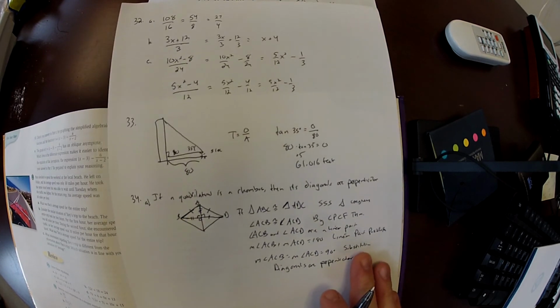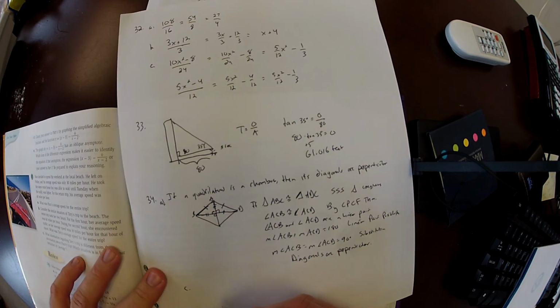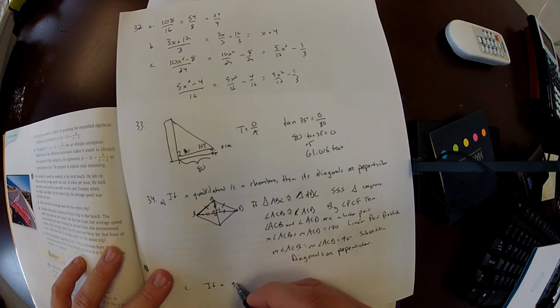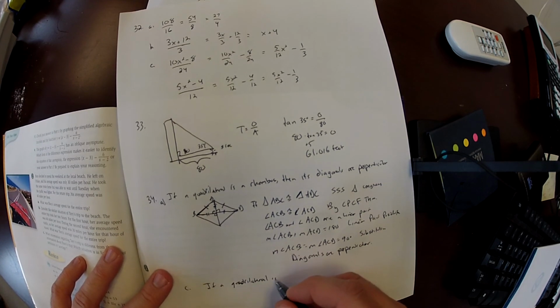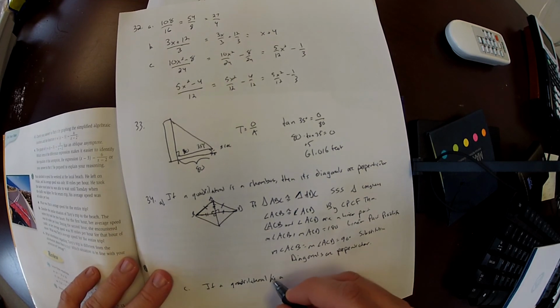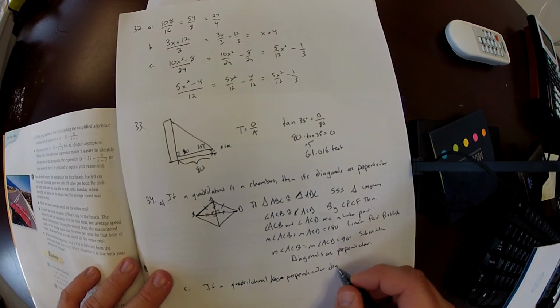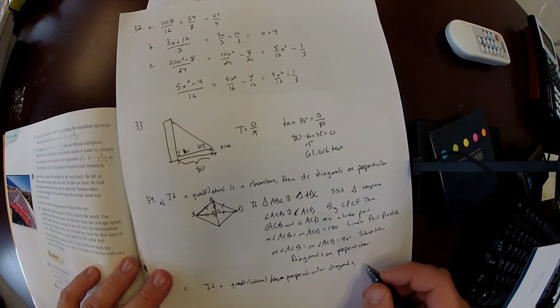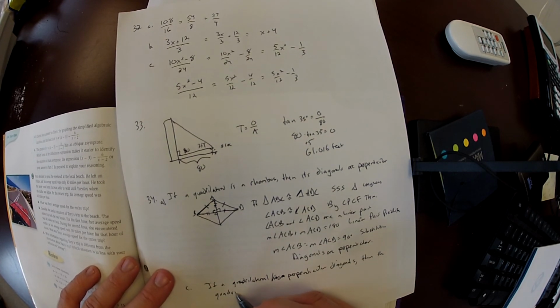Okay, so that ends part A. Part B is being true. C says to write the converse. So we'll say if a quadrilateral has perpendicular diagonals, then the quadrilateral is a rhombus.